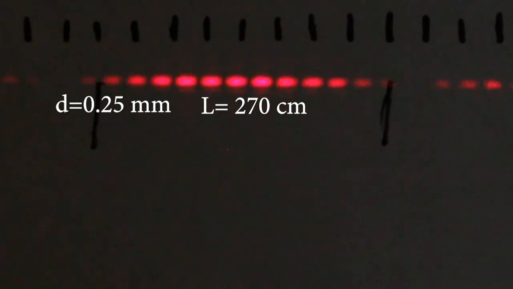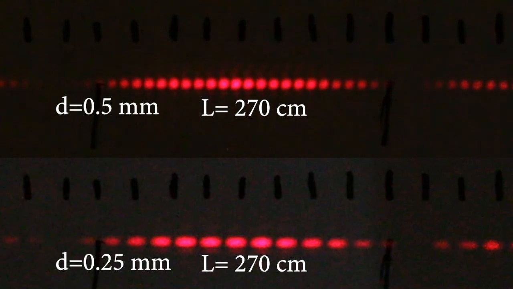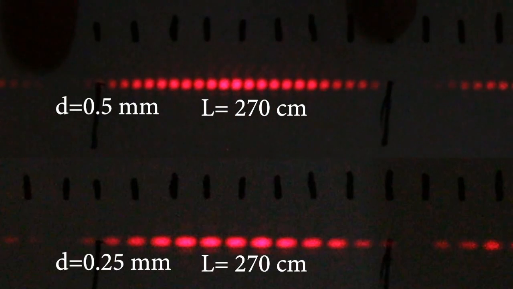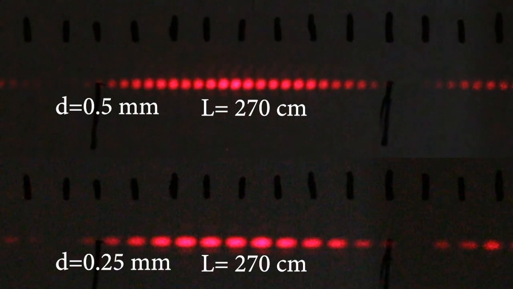And now I'm going to change D again. This is 0.25 millimeters for D, and I'm going to change it to 0.5 millimeters. Okay, there is a D of 0.5 millimeters. It looks like the gaps didn't change, but these things got closer together. Okay, take whatever measurements you need.